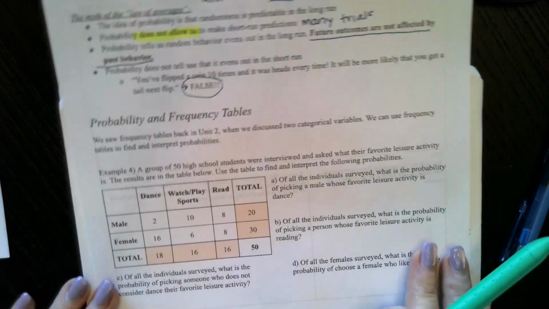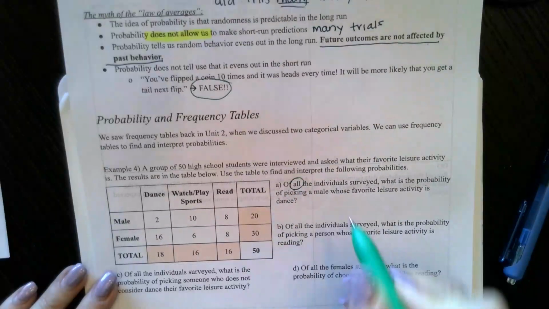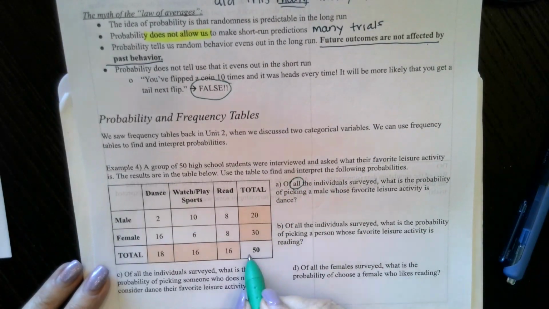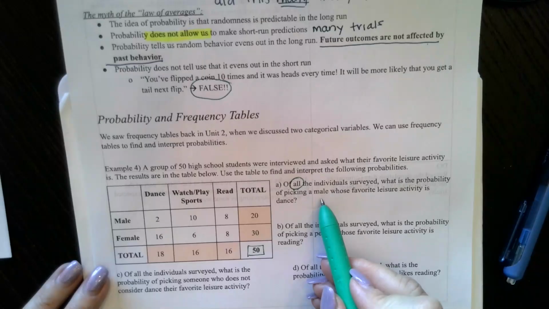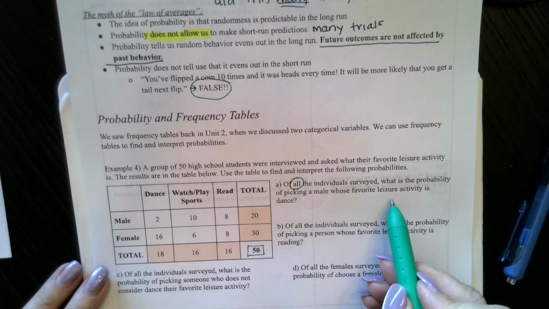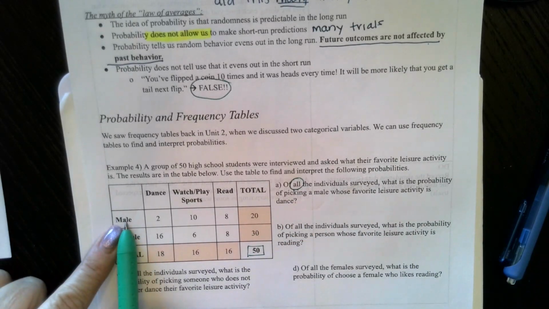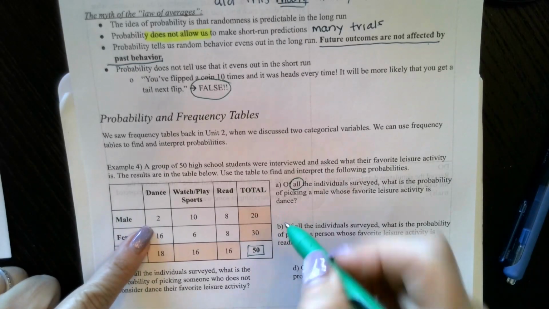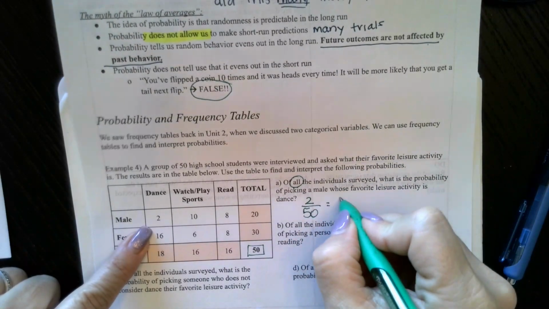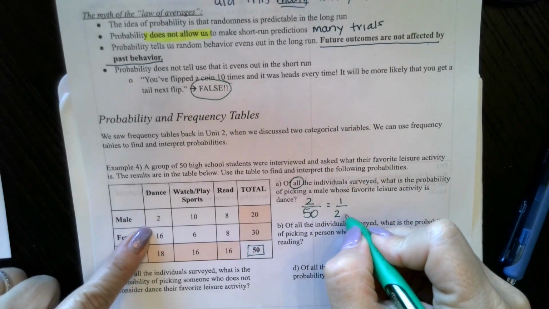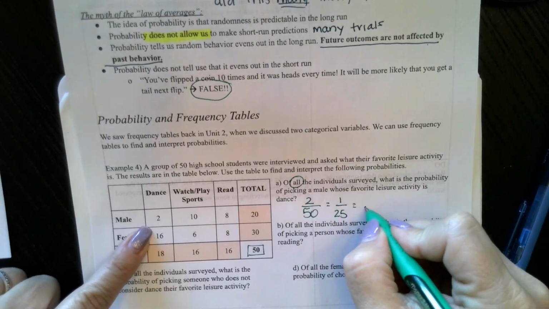Okay? So, this first one, of all the individuals surveyed, so this is key here, of all the individuals surveyed, well, we surveyed 50 individuals. What is the probability of picking a male whose favorite leisure activity is dance? So we would have 2 out of 50. So 2 out of 50 is 1 out of 25, and 1 out of 25 is going to be 0.04.